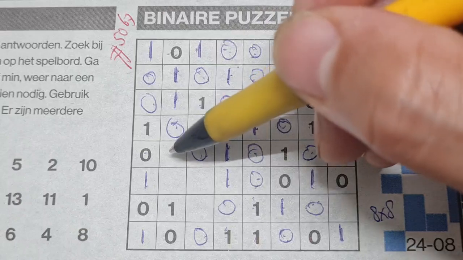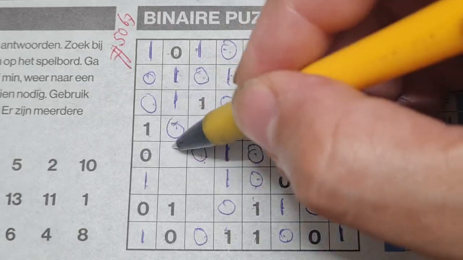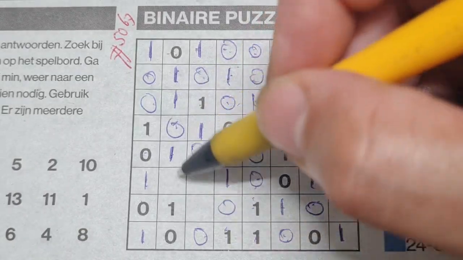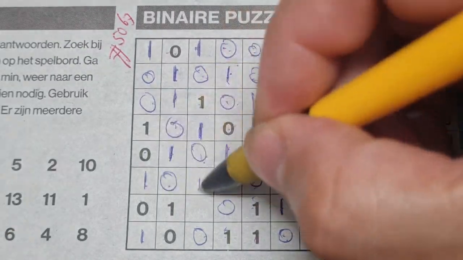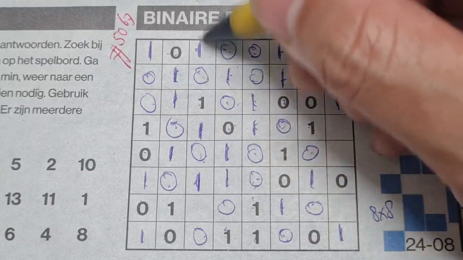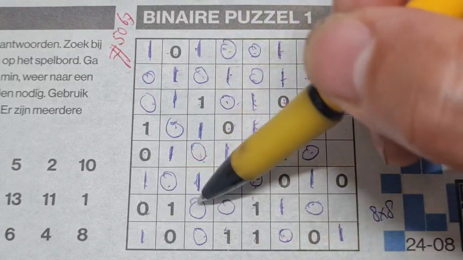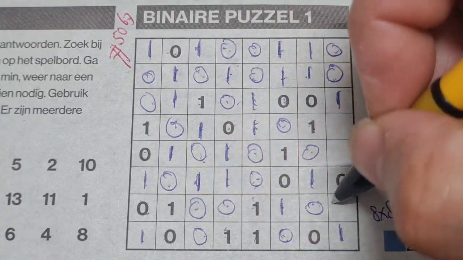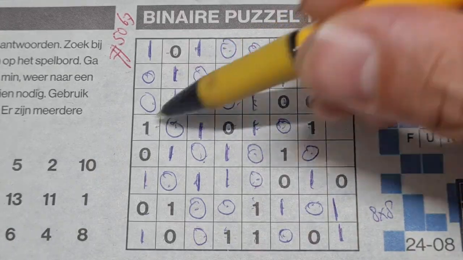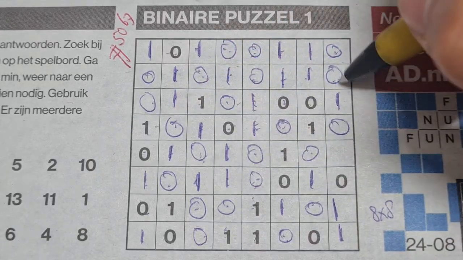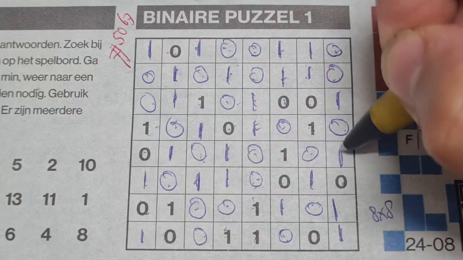Double zero. Between 2 zeros comes a 1. Between 2 ones comes a zero. 4 zeros we have here, so the rest are ones. 4 ones we have here, so the rest are zeros. 4 zeros we have here, so the rest are ones. And 4 ones we have here, so the rest are zeros. 4 zeros we have here, so the rest are ones.